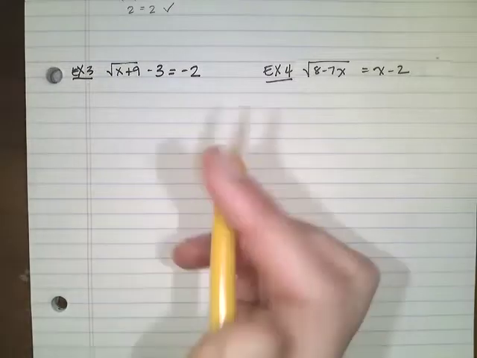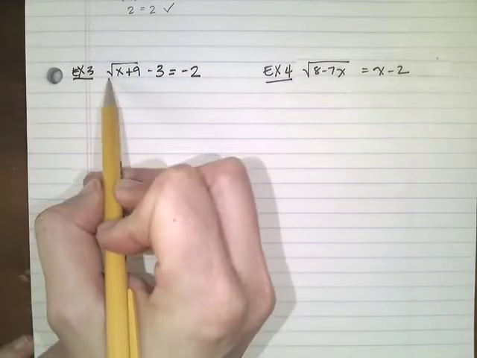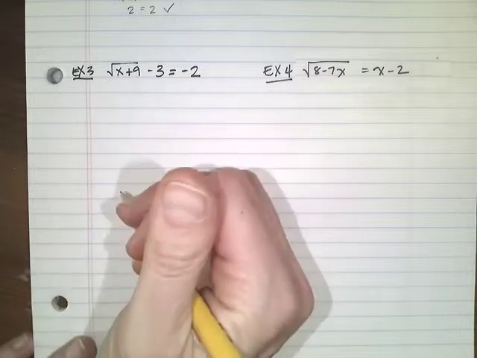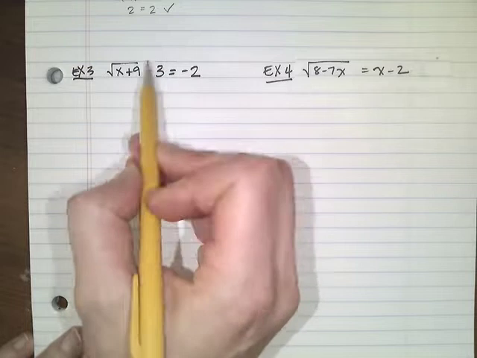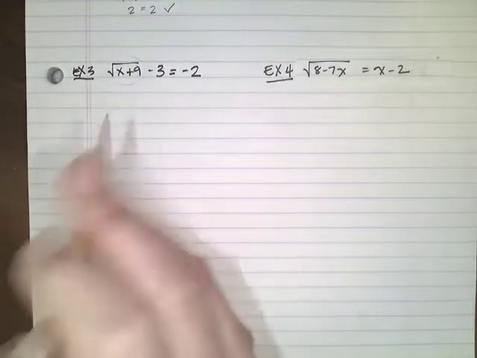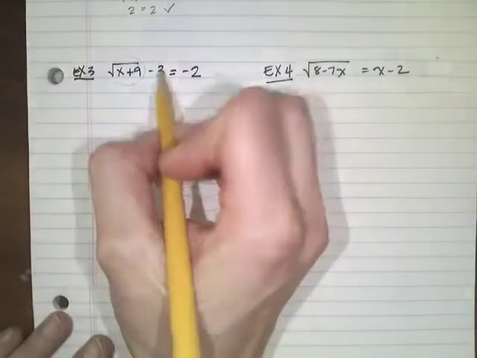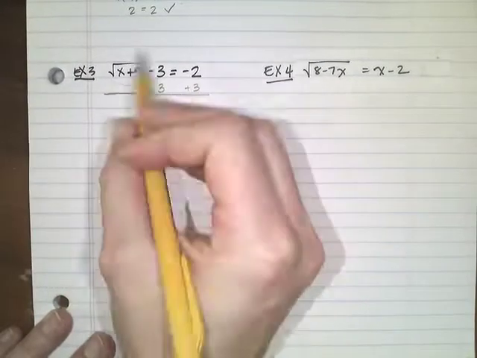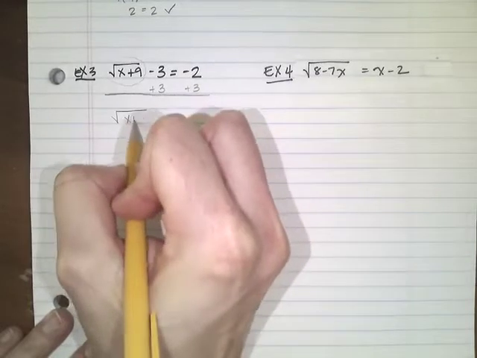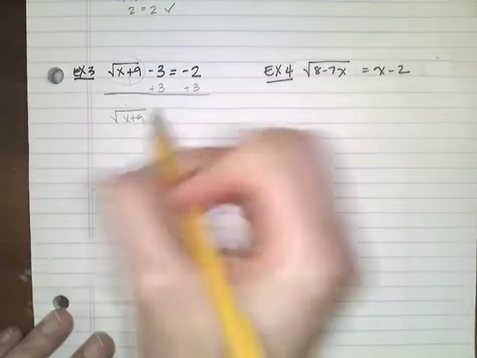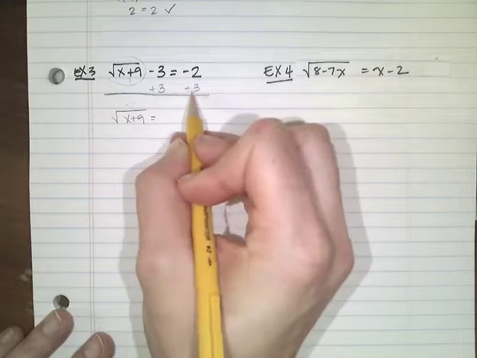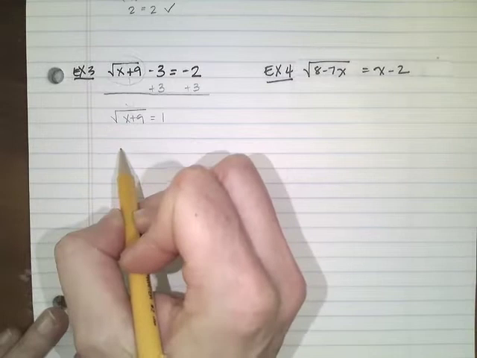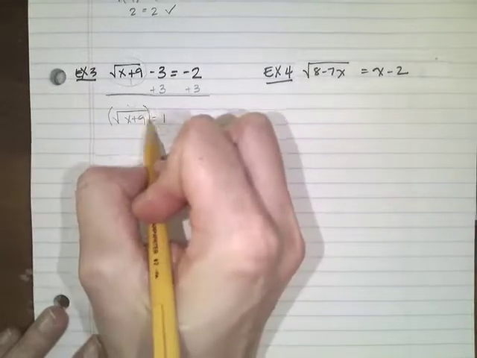Okay, and what I've got here is the first thing that I notice on example number 3 is that the square root of x plus 9 is not isolated. So that's always our first step. We want to isolate the radical. We want to get the radical all by itself on one side. So what I'm going to do first is add 3 to both sides. When I do that, I get the square root of x plus 9. Nothing happens to that, that just comes down. And on the right-hand side, I get negative 2 plus 3. Well, that's positive 1.